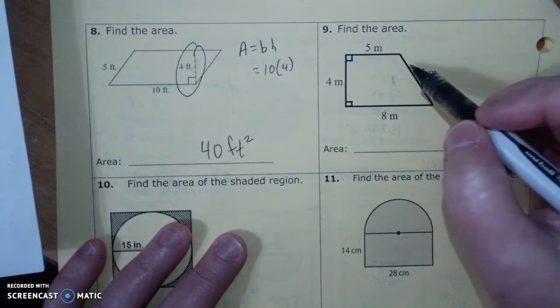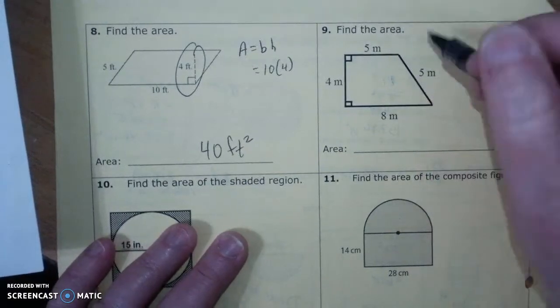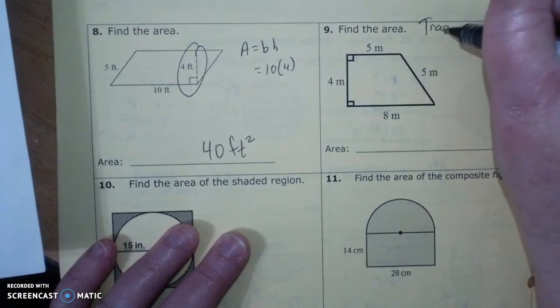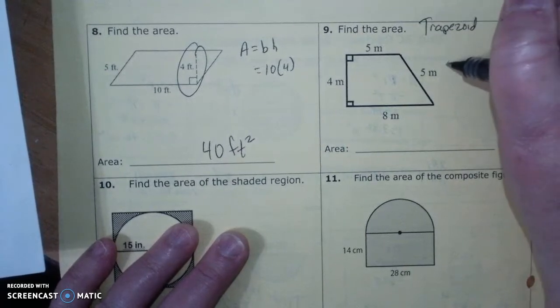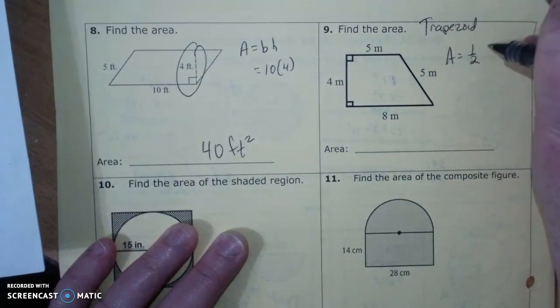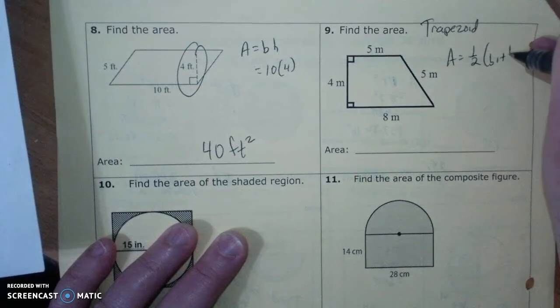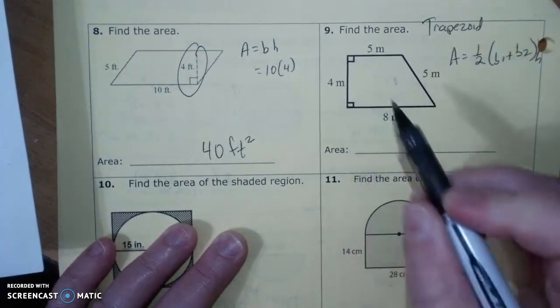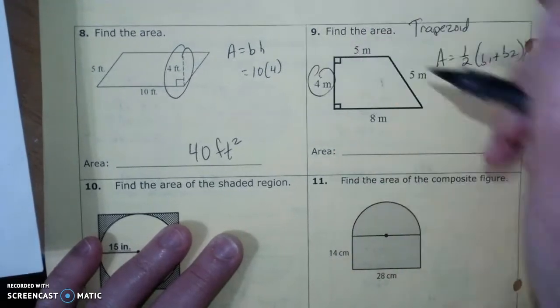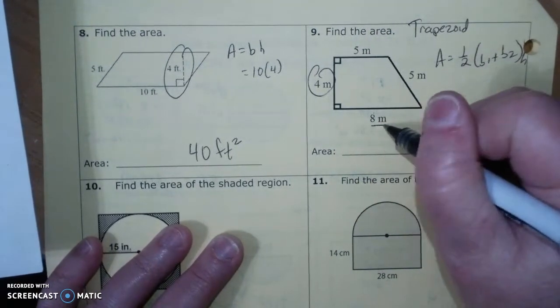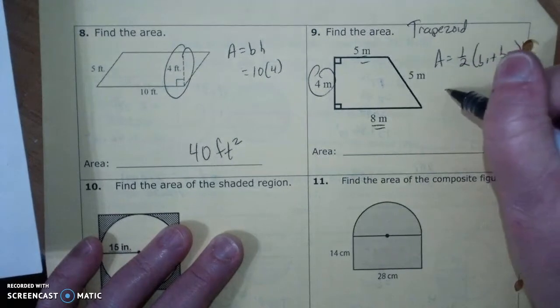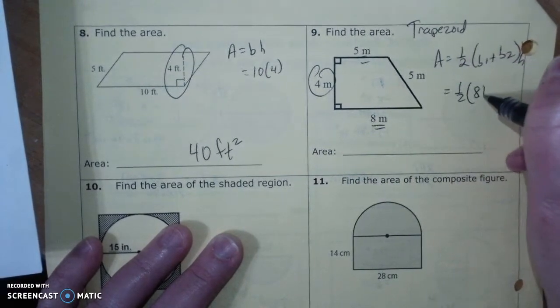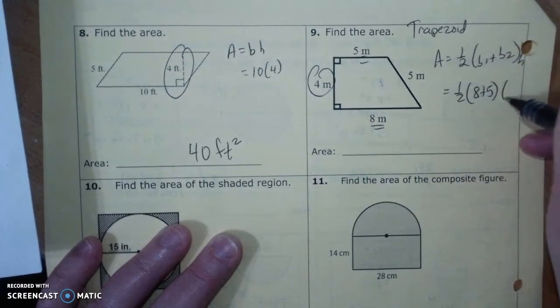Find the area. It is not a parallelogram, it is a trapezoid. And so if I looked on my chart, I would have A equals 1/2 (B1 plus B2) times H. Here's my right angle. So my H is 4. My bases are 8 and 5. So I have 1/2 of (8 plus 5) times 4.